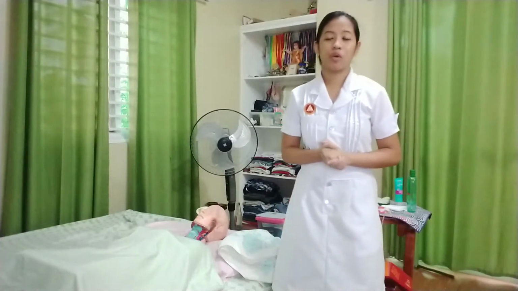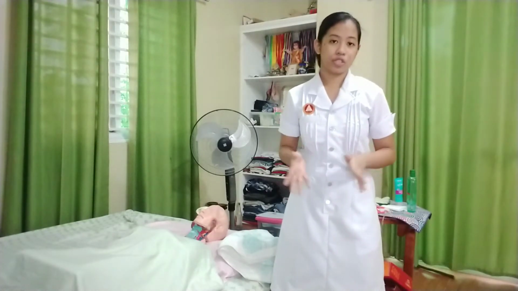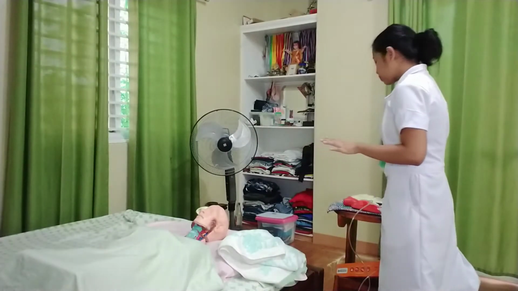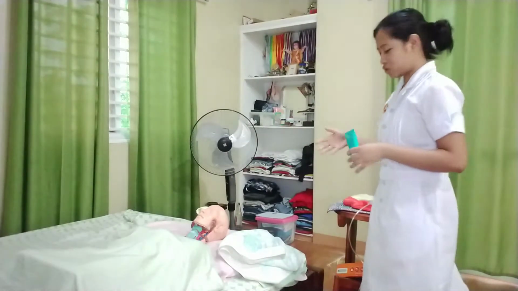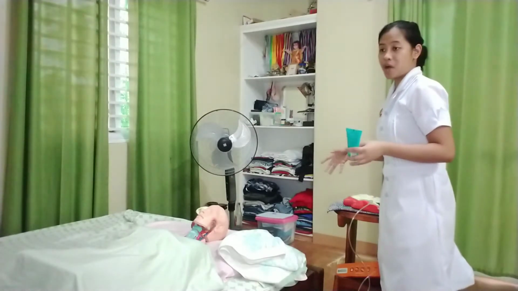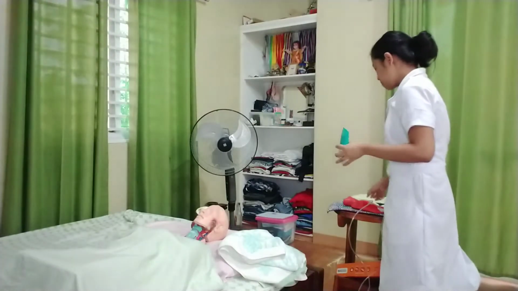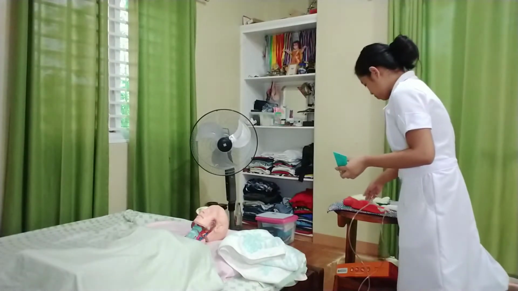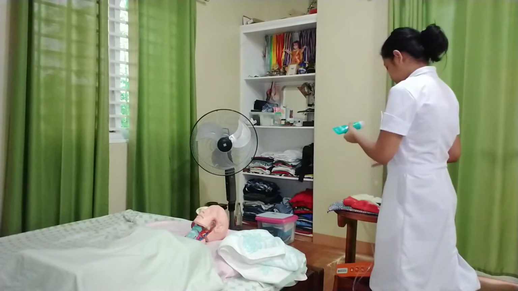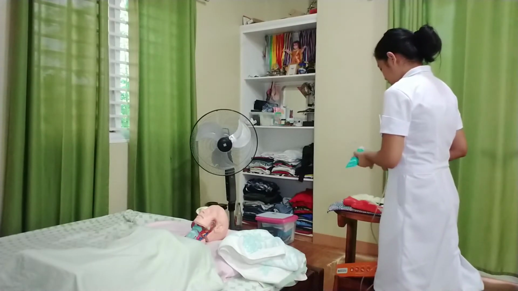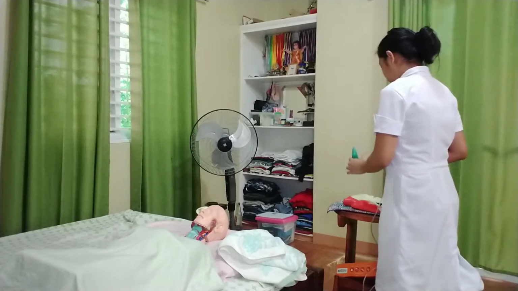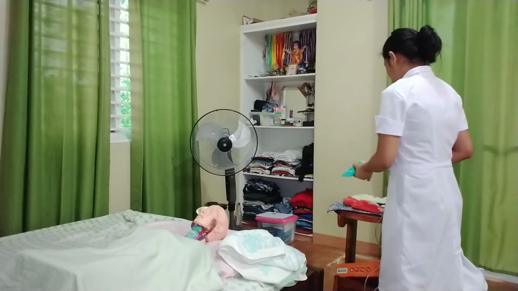After that, I will now proceed to the performance of the procedure. So I will be lubricating about 2 inches of the rectal tube, and also I will be running a small amount of solution through the large volume enema and rectal tubing to expel any air out of the tube. And then after that, I will close the front of the tube. So I will be lubricating it. This is to have a smooth entry of the tube when I insert it in the rectal area.